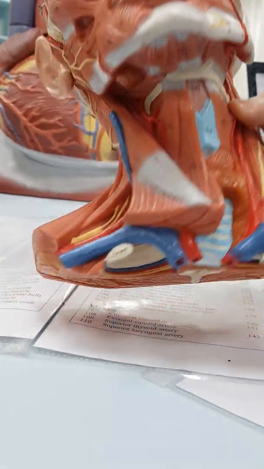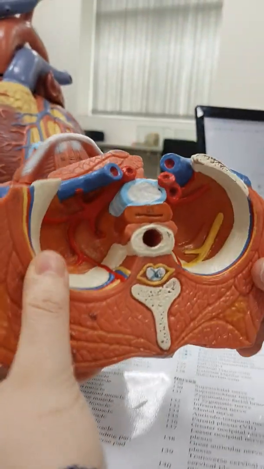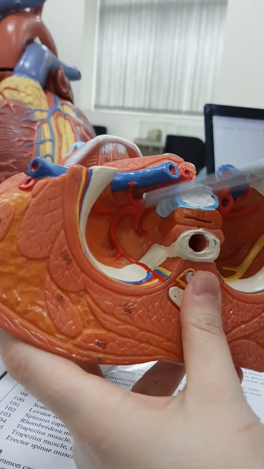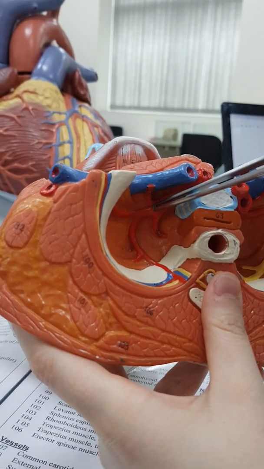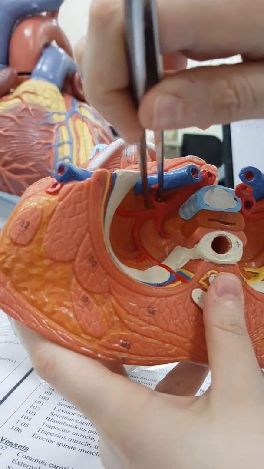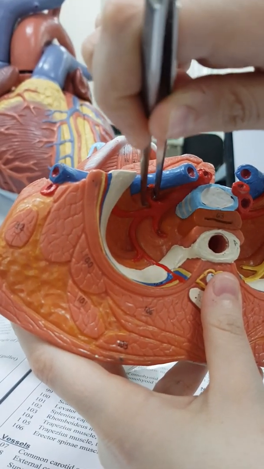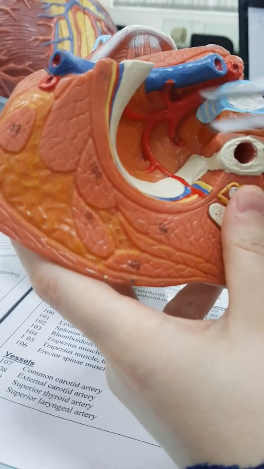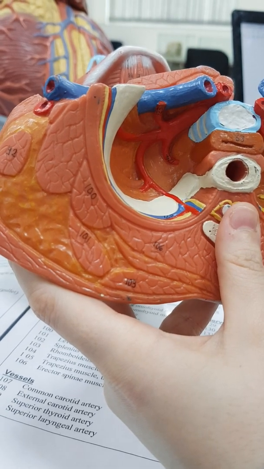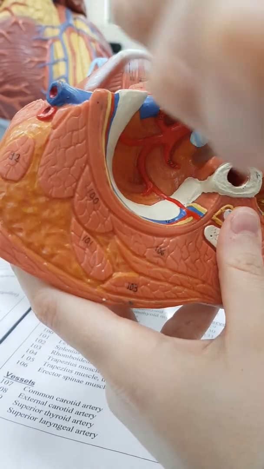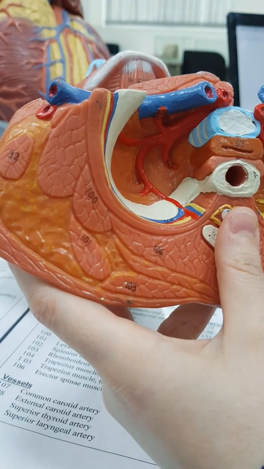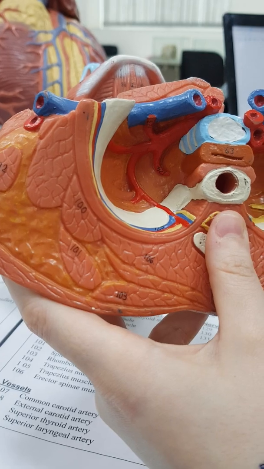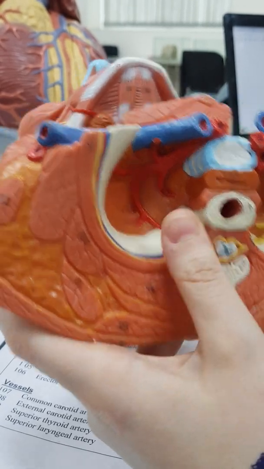And if we want to appreciate it, we have to go here. Again, this is the subclavian vein. Here is the subclavian artery deep to the vein. This one, which is going like this, is the internal thoracic artery, or the mammary artery. And this one, as it's going, is the inferior thyroid artery. So this is the internal thoracic, and this is the inferior thyroid artery coming from the subclavian artery.